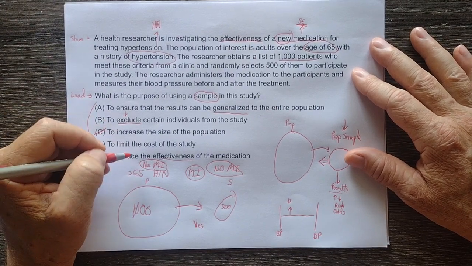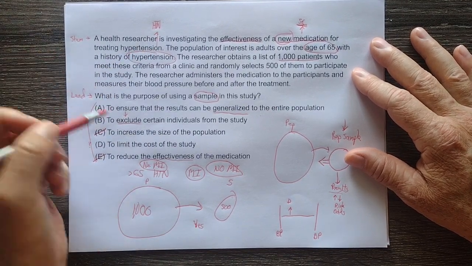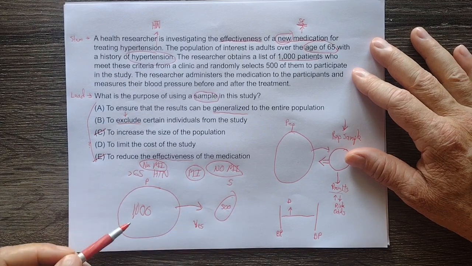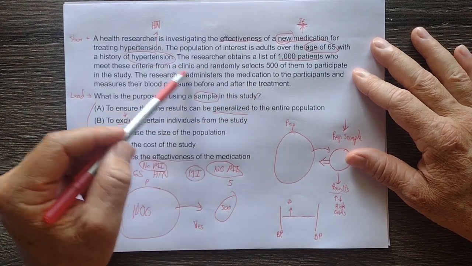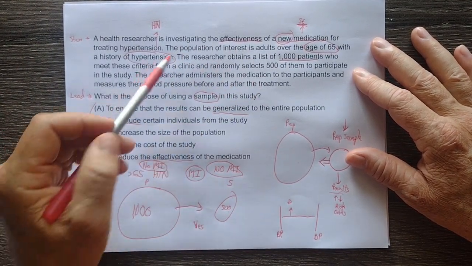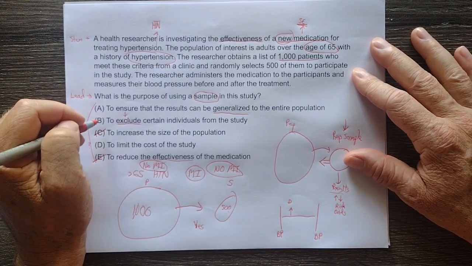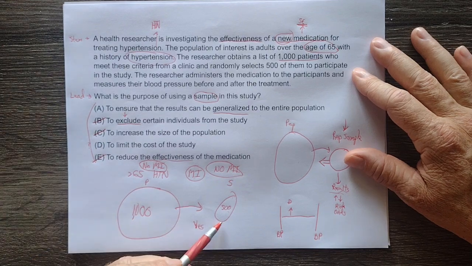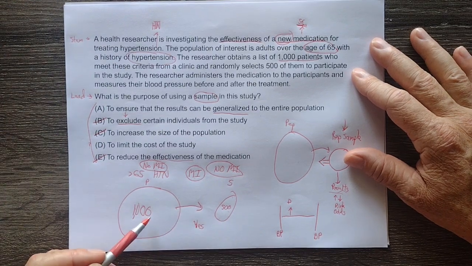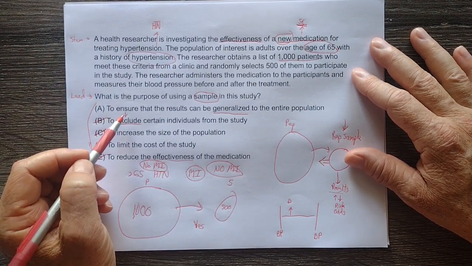But in this case, that's not what we're talking about. We're not excluding anybody because it doesn't mention any of that. We're not talking about any of the extra or inherent risks that are happening. So B doesn't make sense, so we're not taking a sample of 500 to exclude people. Now let's look at A.